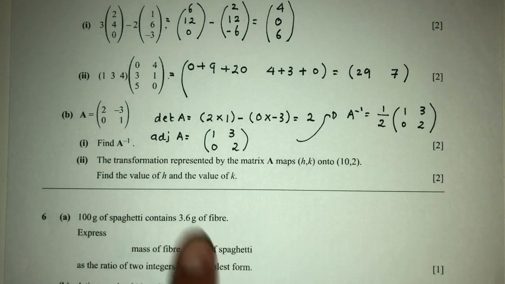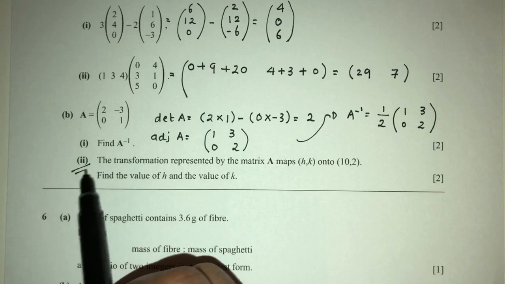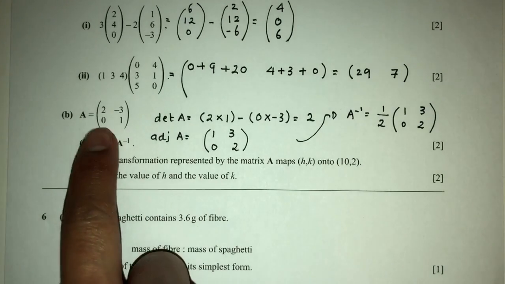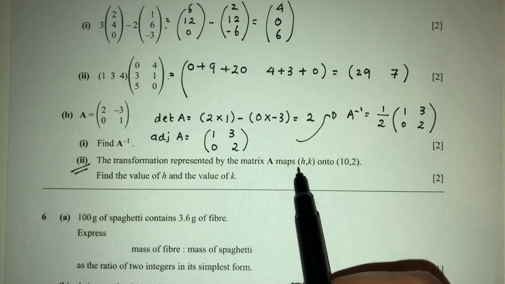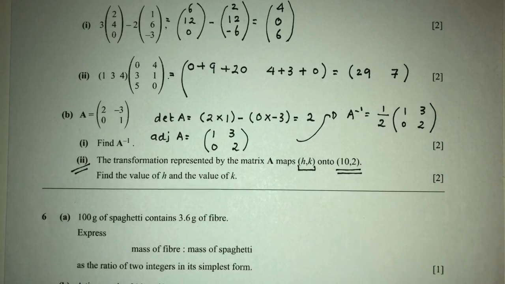Okay, so that will be your answer for part 1. Now for part 2, the transformation represented by the matrix A, which is A here, maps this point onto this point. Now we have to find the value of H and K.